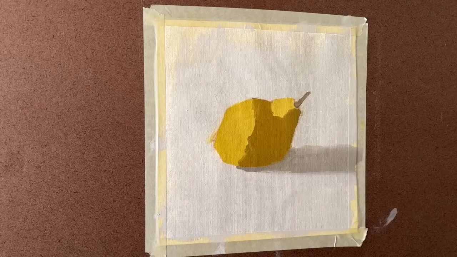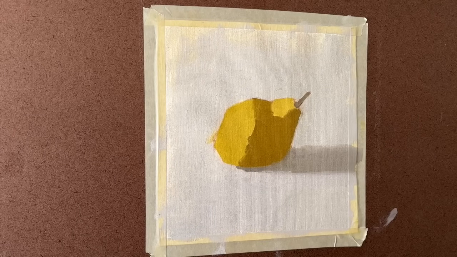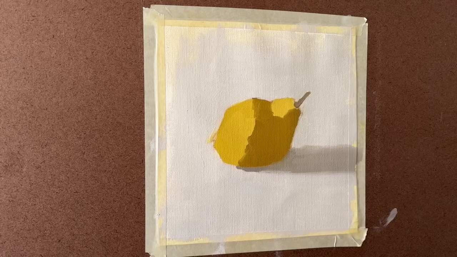So you don't need to worry about edges and transitions and all those things, but make the color do that work. Make the color create those soft edges, those hard edges, all of those things. So that's what we're doing here, and we're letting the color do the hard work for us. And again, it doesn't mean at all that you need to paint in this blocky way. I personally do not paint like this.